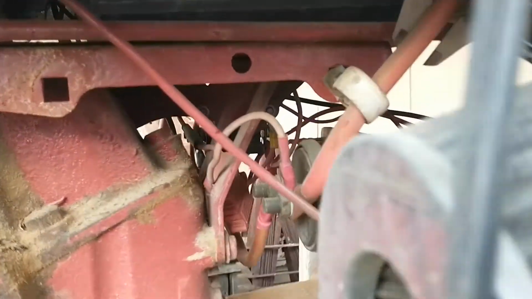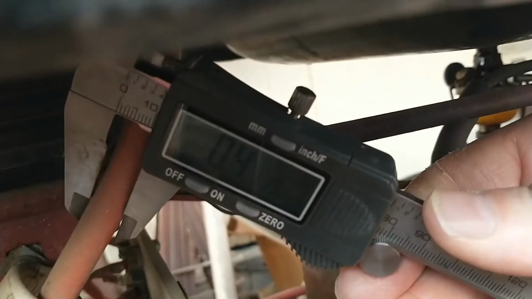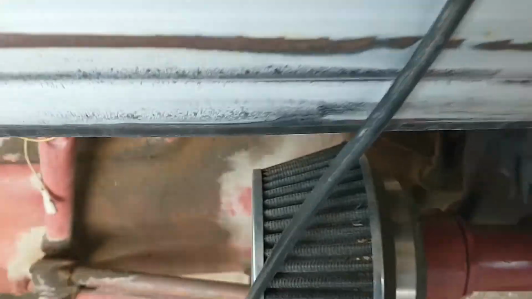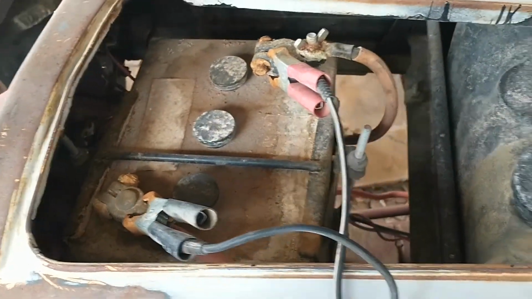And now the negative side. .42 inches. If you're wondering why the negative cable goes to the solenoid, this tractor is positive ground.